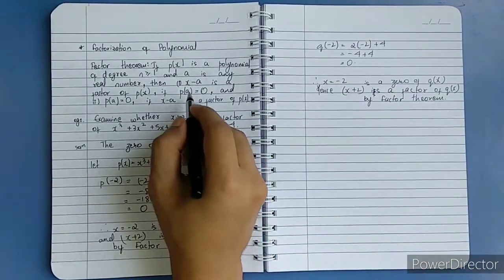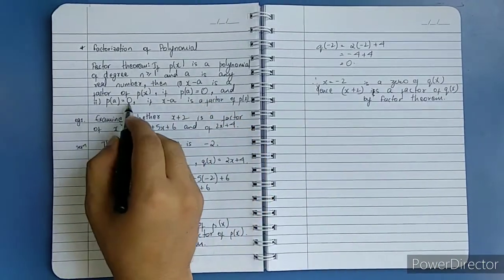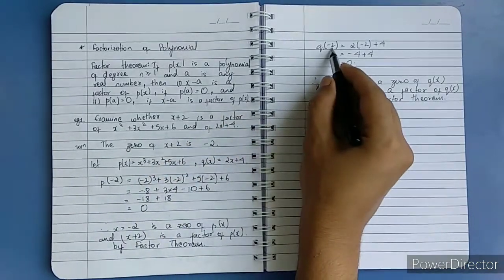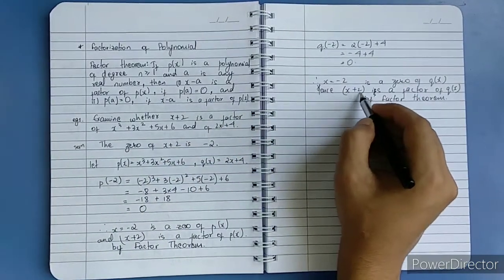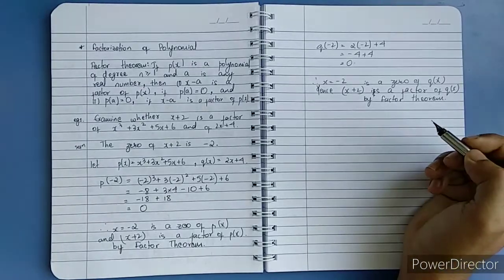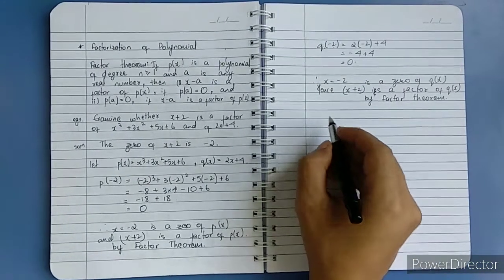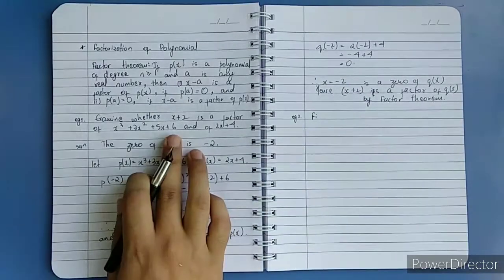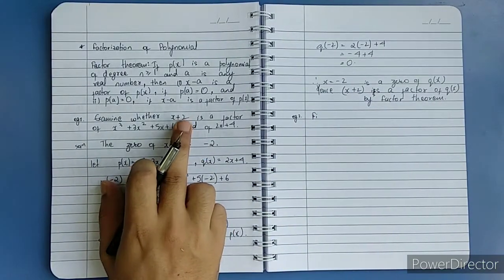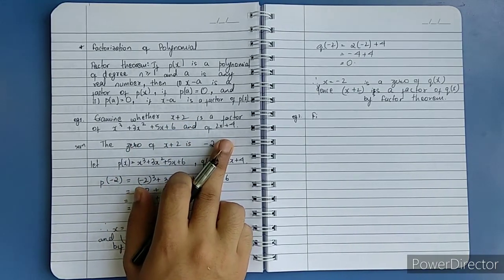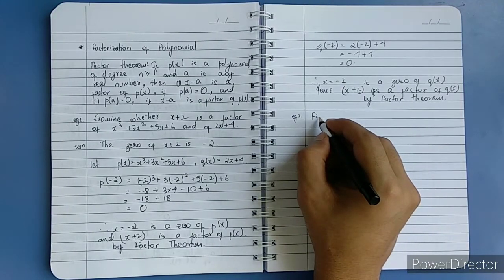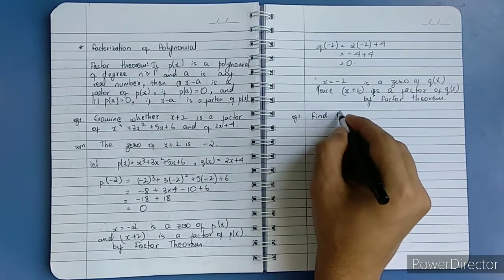The factor theorem said that if p of a is 0, then x minus a is a factor of p of x. So q of minus 2 is 0, so x plus 2 will become a factor of q of x. Example 2. So this is one type of question where you need to check by putting the value x equals minus 2 in both of the expressions. The other type of question you will get is where you will be told that one value is a factor.